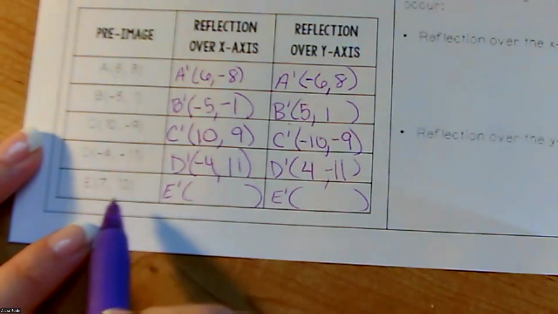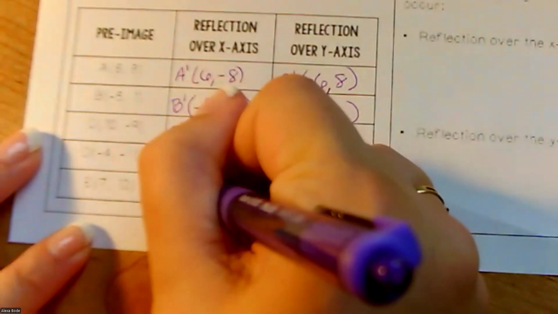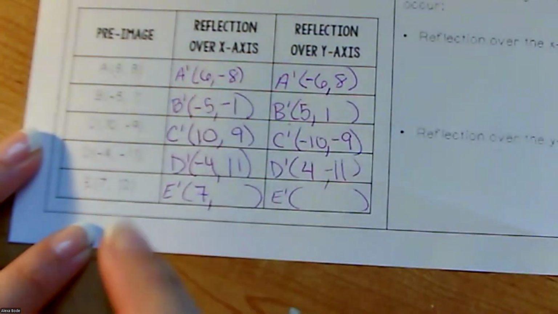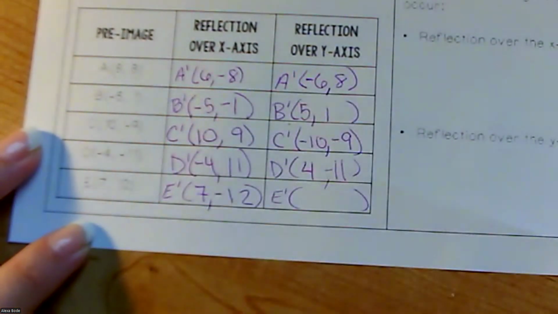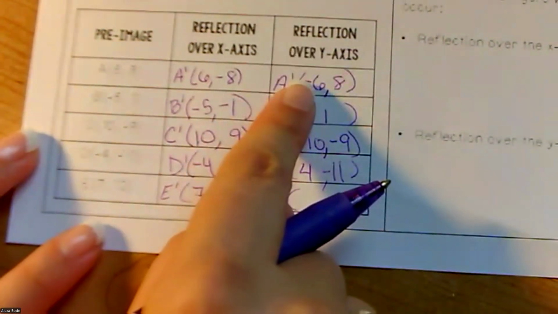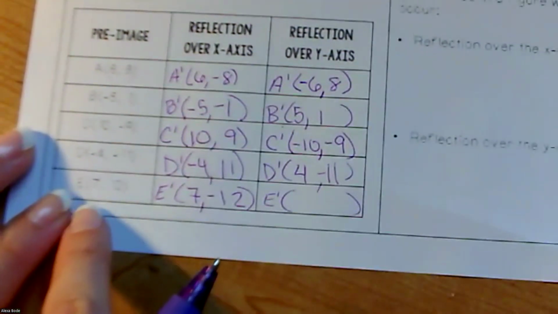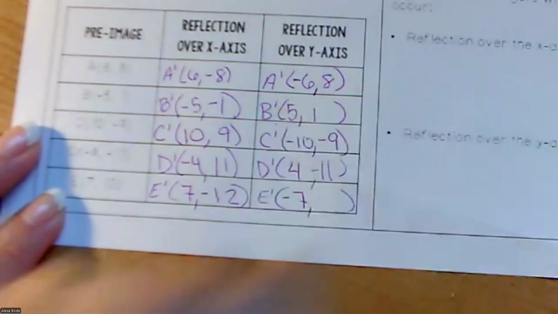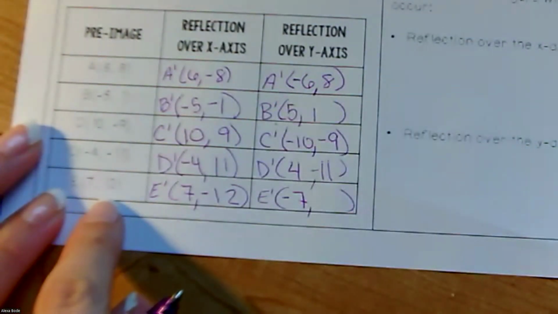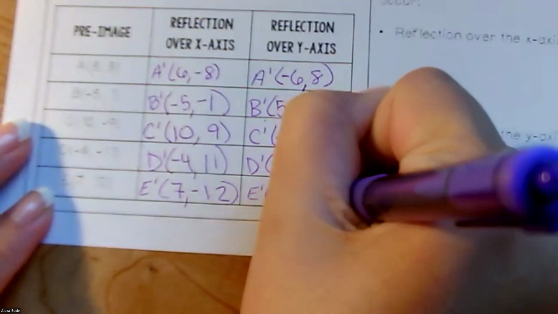So reflecting it over the x-axis, the x value should stay the same. The y value should become its opposite. So instead of 12, it's going to become -12. Reflecting over the y-axis, the x value is going to become its opposite. So instead of positive 7, it's going to become -7. And the y value will stay the same. So this just stays positive 12.